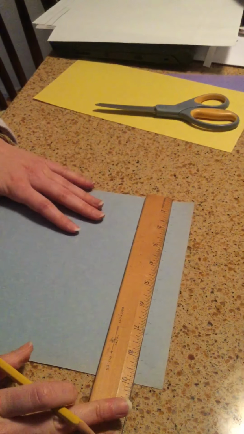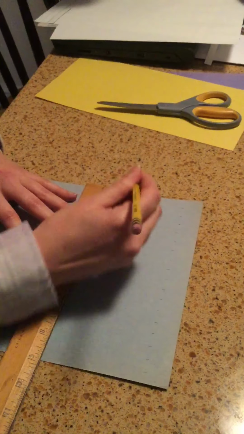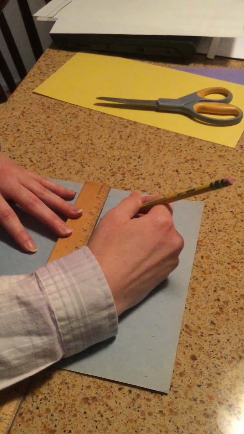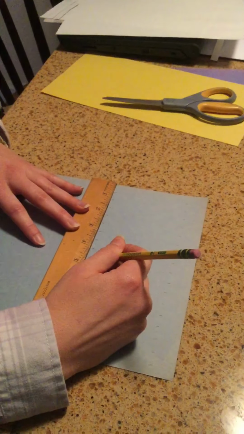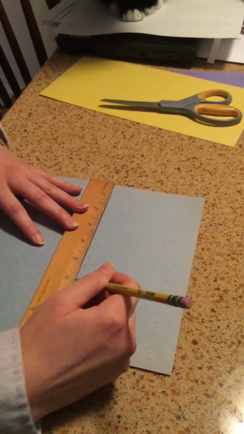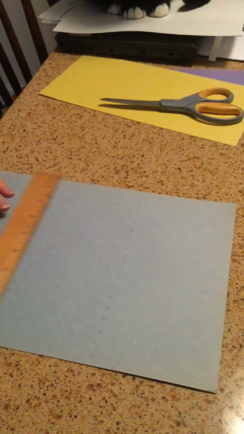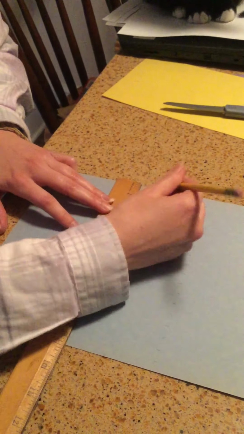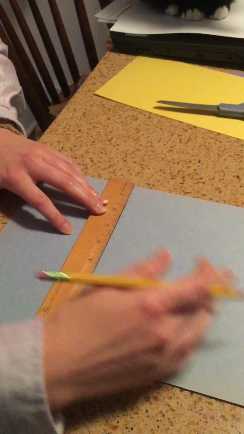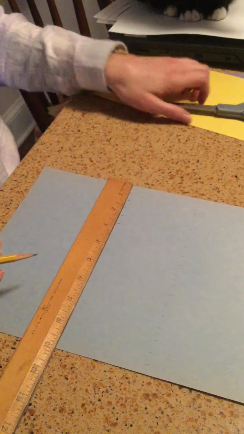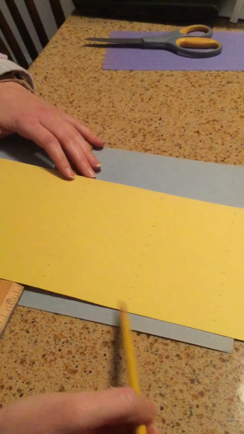Now, with measuring, you want to make sure that you mark in several different spots so that your line will be straight. If you just mark one spot and then try to draw your line, it's likely not going to be straight and you're going to end up with a slanted strip. So I'm just going to go down the line. But once I've done that, I would probably go to that third line and then even go one more so that I end up with pieces like this. Okay, you can see I have all my markings.